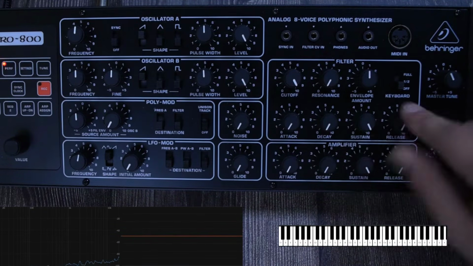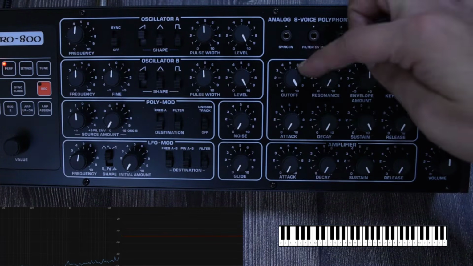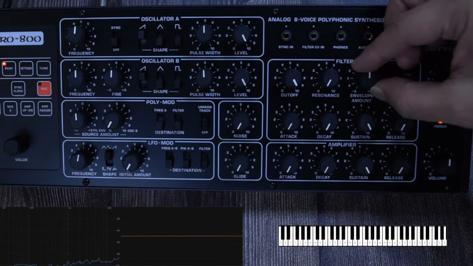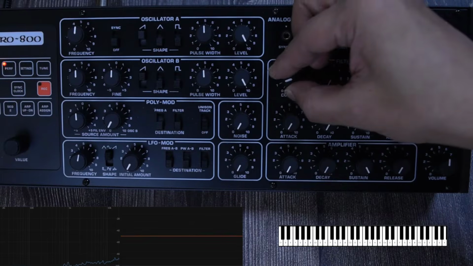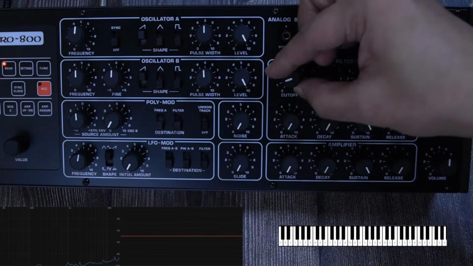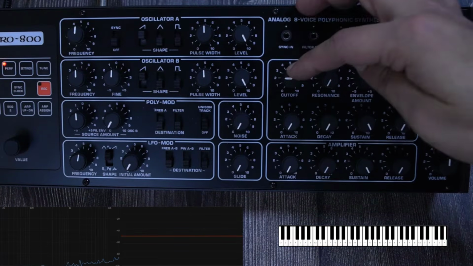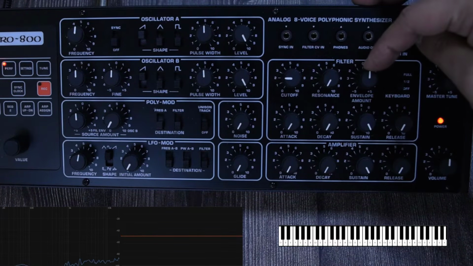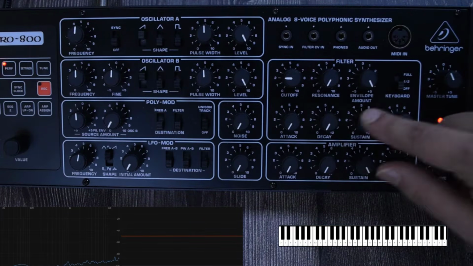Now, the ADSR for the filter works the same way, it's the same idea. The only difference is that we modulate the cutoff with this control. This is going to be how much. So for now, I'm just going to stay at 0. What we want to do is move the cutoff up and then down when we play the keys. By how much? Well, this is going to decide by how much. If I go all the way up, it's going to be full of whatever it is that we are doing here.